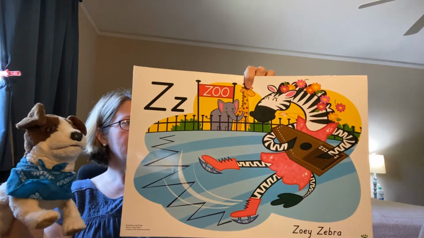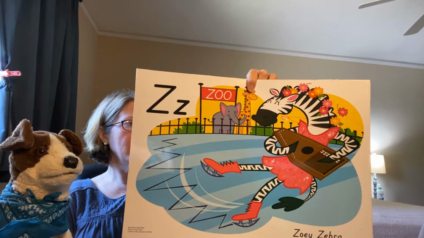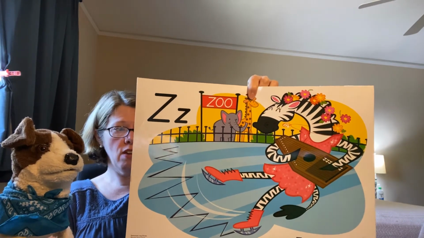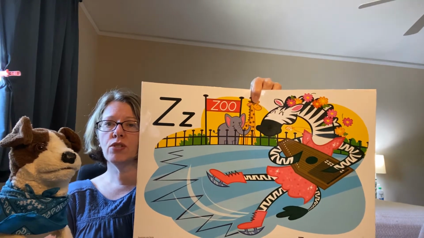Zoe wearing skates, zigzags at the zoo. She has zinnias in her hair and plays a zither too.